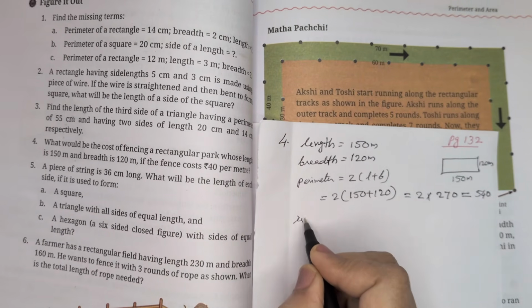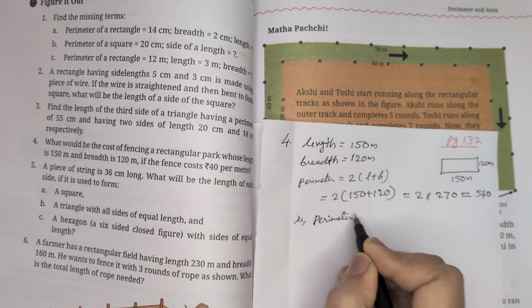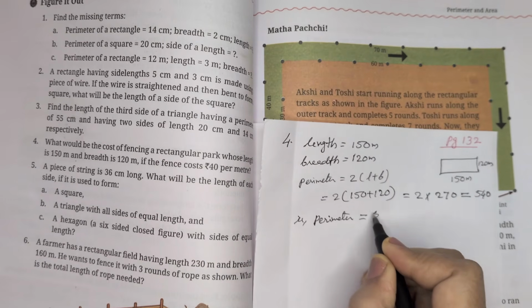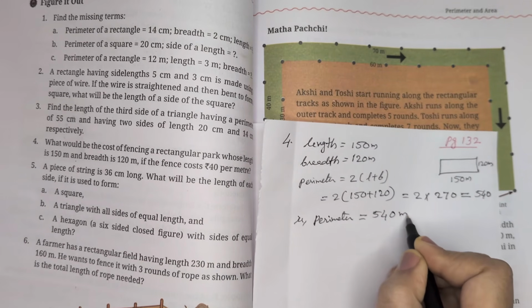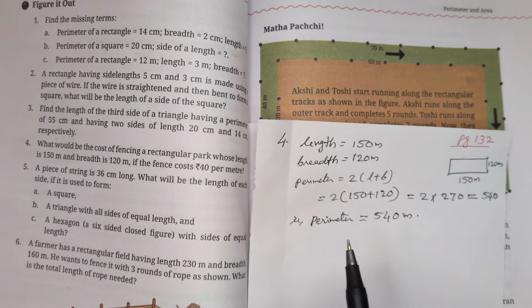That means perimeter is equal to 540 meter. Now we have to calculate the cost per meter 40 rupees.